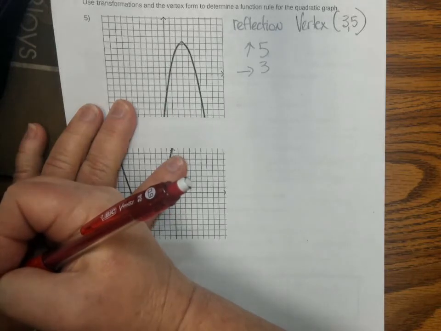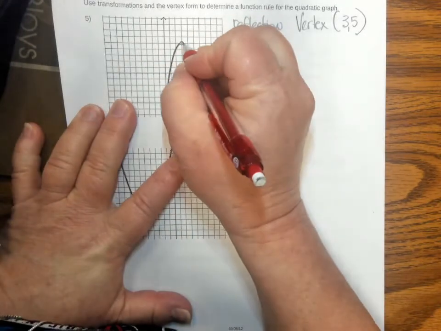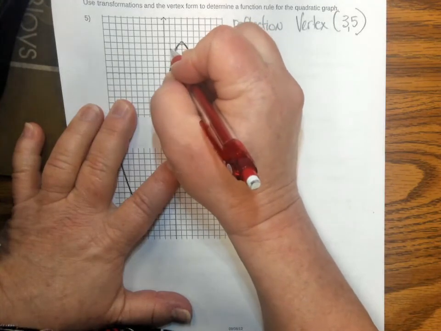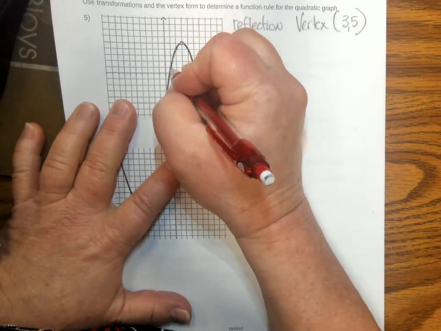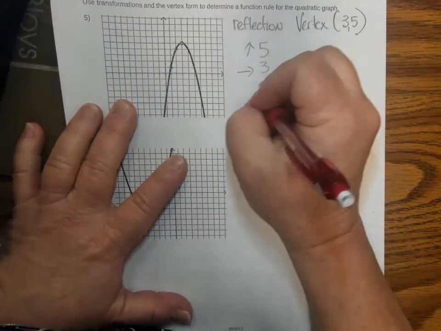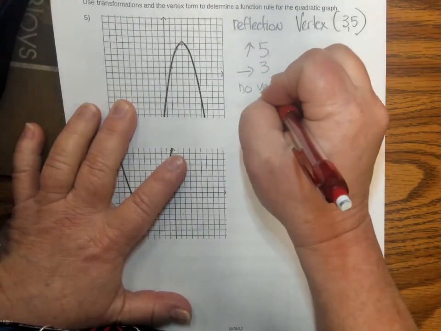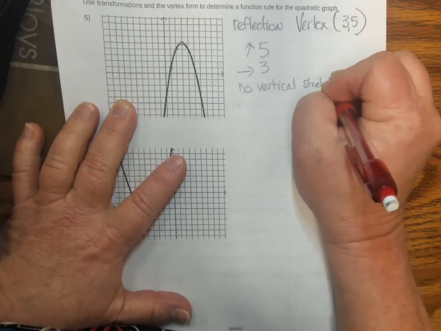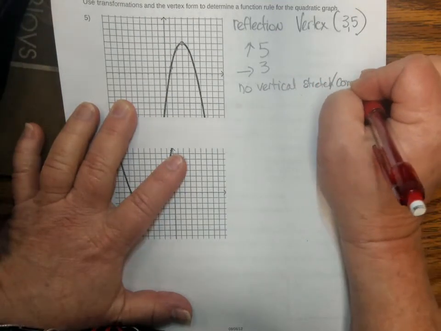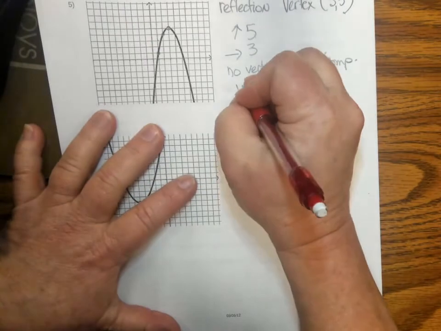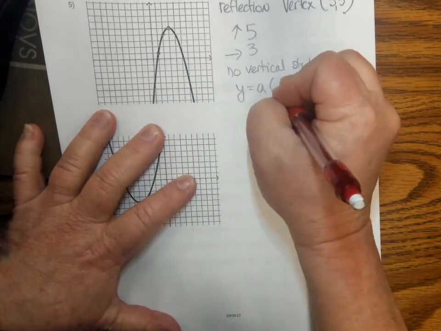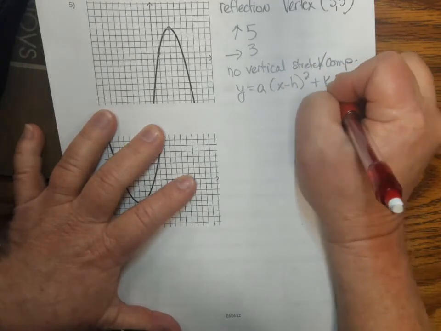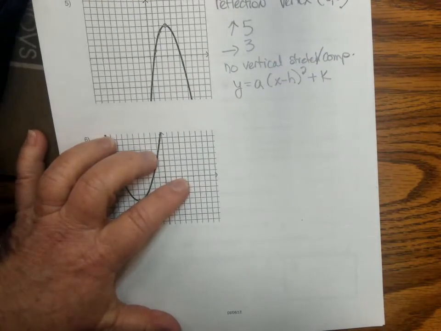Is there vertical stretch or compression? Well, if I go over 1 and down 1, it's right there. If I go over 2, 1, 2, 3, 4, it's right there. So no vertical stretch or compression. Okay. I need to put it in y equals a times (x minus h) squared plus k.